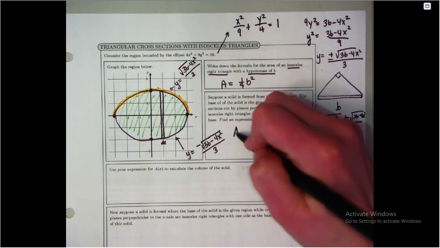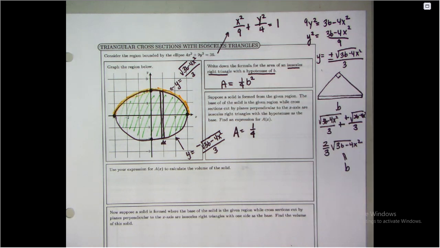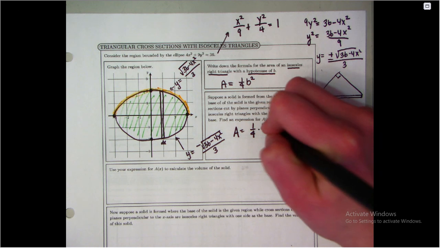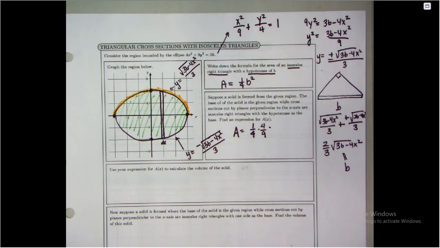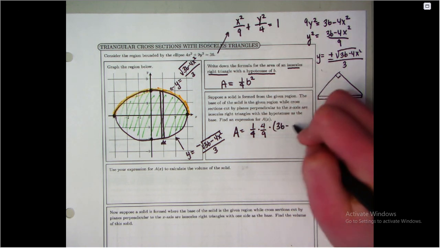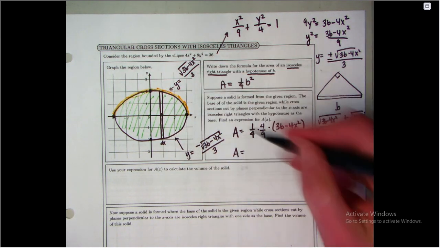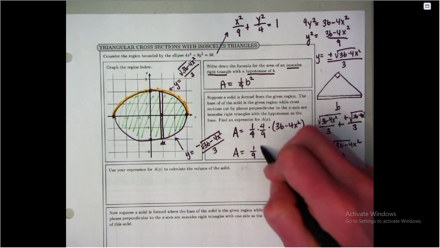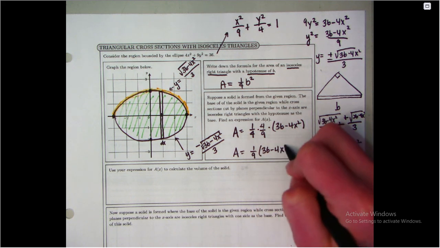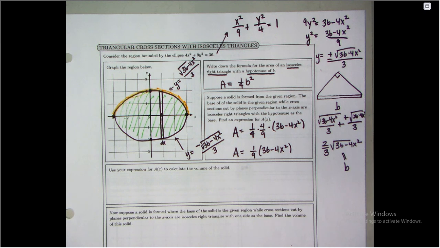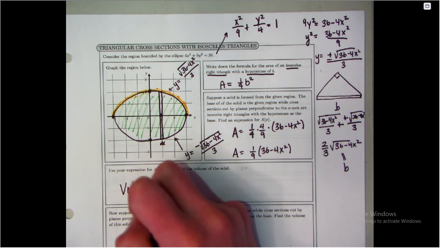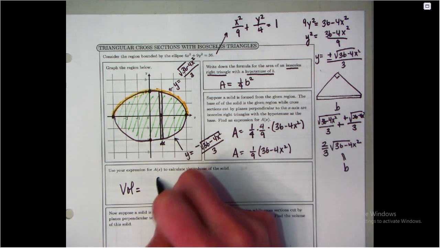So my area would be 1/4 b squared. I'll square the 2/3, that's 4/9, and when I square the square root, I get 36 minus 4x squared. So my area for any one of these rectangles, if I knew where I was standing on the x-axis, would be 1/9 times 36 minus 4x squared. That gives me the area for any one. I want to add them all together. That would give me my total volume, and that is an integral question.